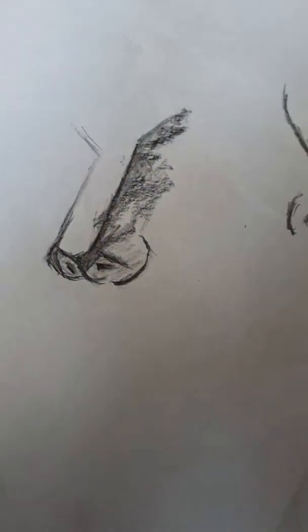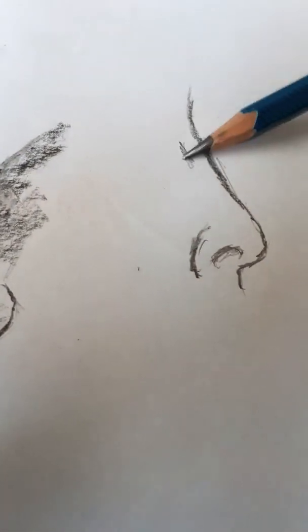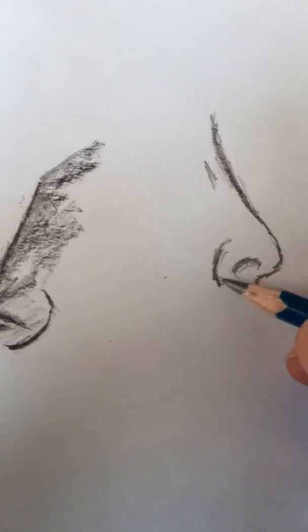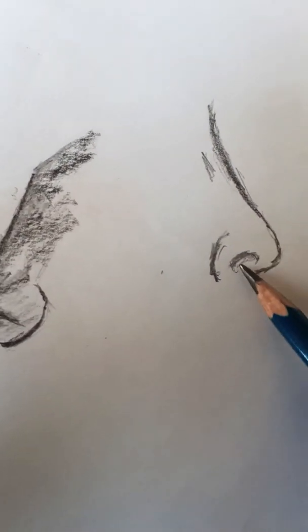As we can see, the shapes of noses will turn out like this. It all depends on your shading skills. How will you shade your noses? How will you make it up? It depends on your skill and your working practice every day.